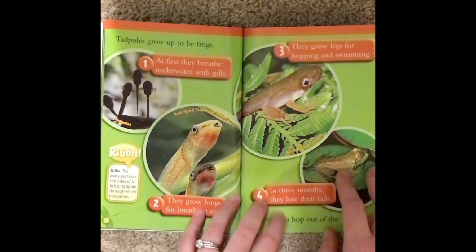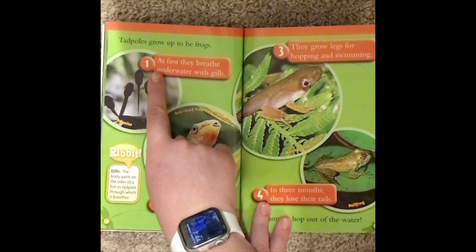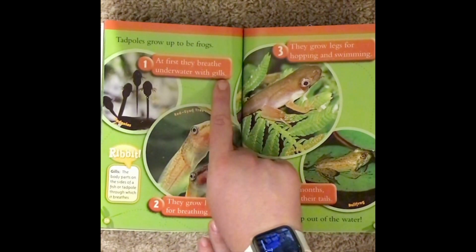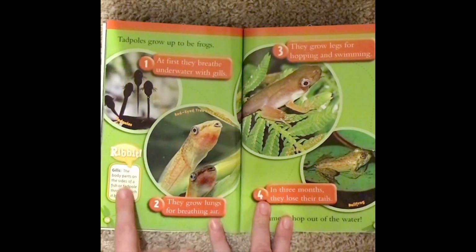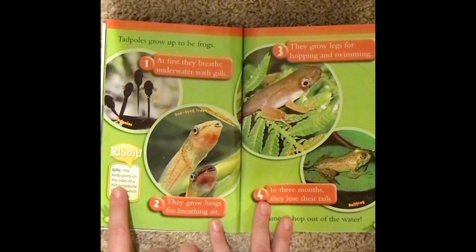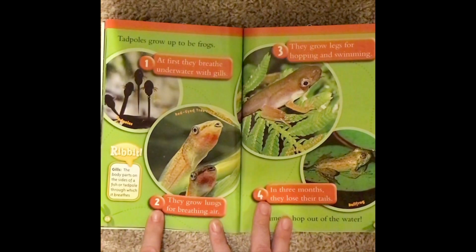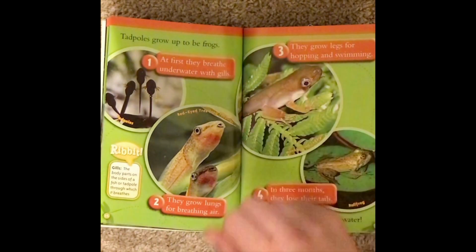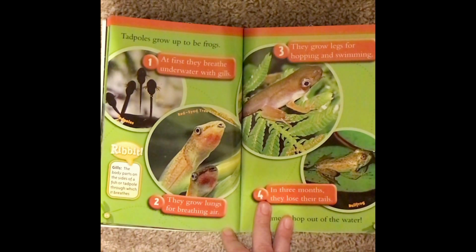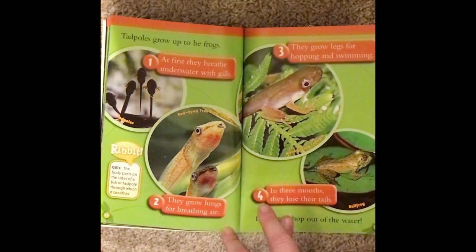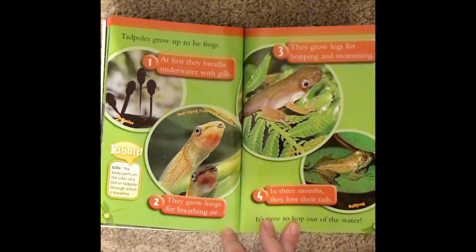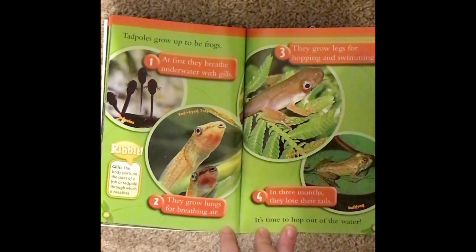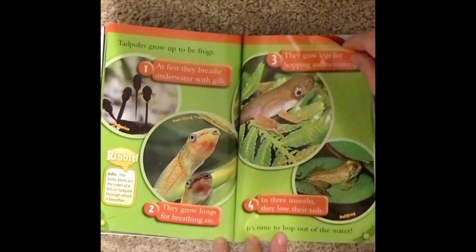Tadpoles grow up to be frogs. 1. At first, they breathe underwater with gills. And this tells us what gills are. The body parts on the side of the fish or tadpole through which it breathes. 2. They grow lungs for breathing air. 3. They grow legs for hopping and swimming. 4. In 3 months, they lose their tails. It's time to hop out of the water.